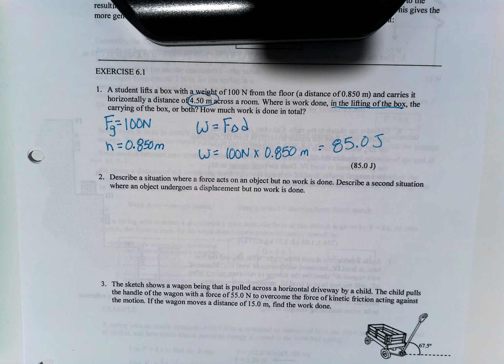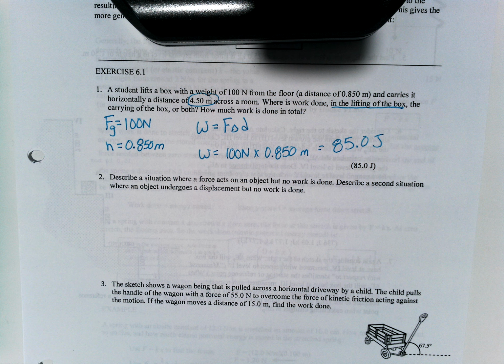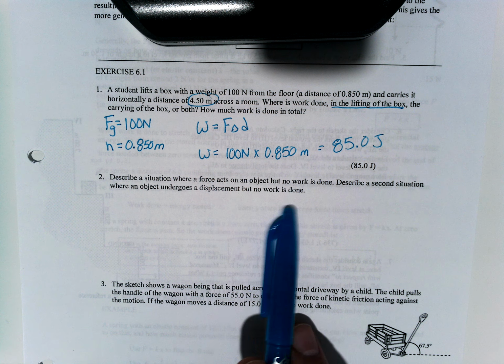You haven't overcome that force of friction. You might be pushing it with a lot of force until it starts moving and actually changes its displacement. You can put all the force on it you want until it reaches enough to overcome friction. There's really no work being done.